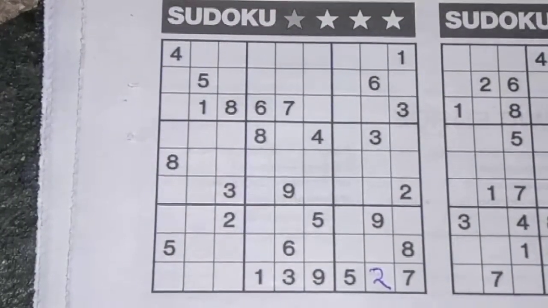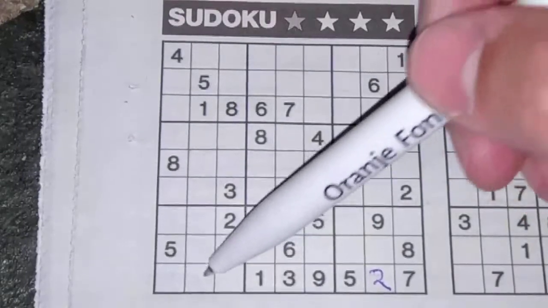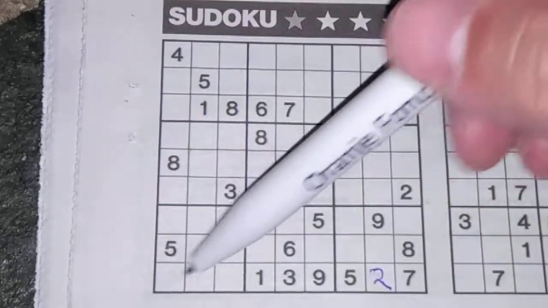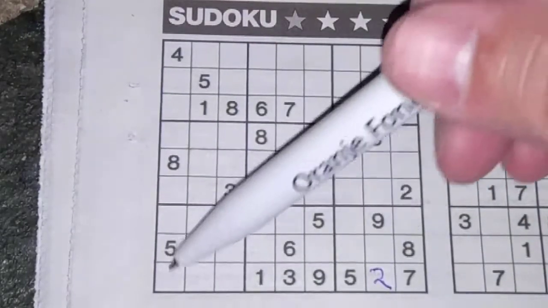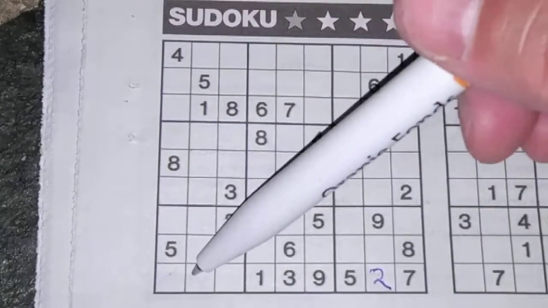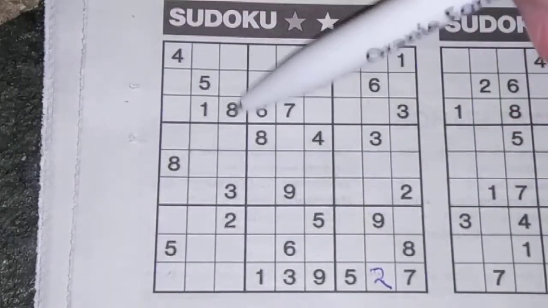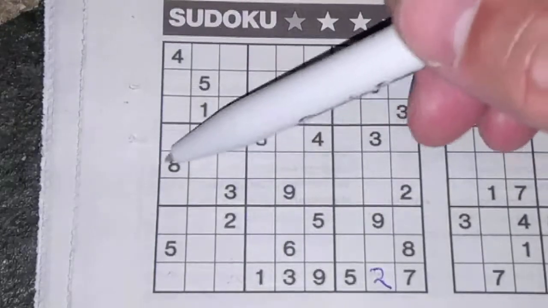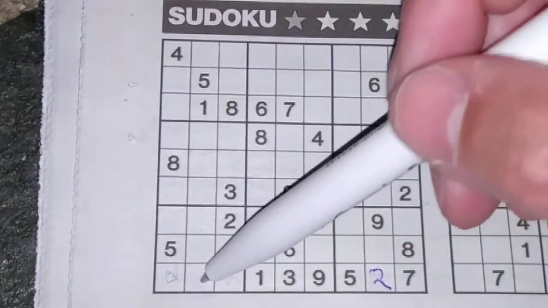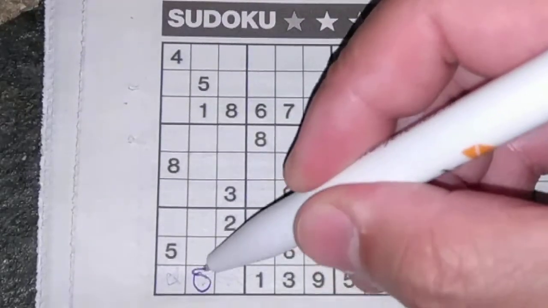The other 3 numbers are 1, 2, 3. The 4 is missing, the 8 is missing, and the 6 is missing. I see here an 8, no 8 there. Here also an 8, no 8 there. The only place for the 8 should be there.